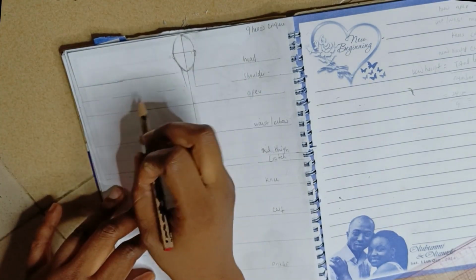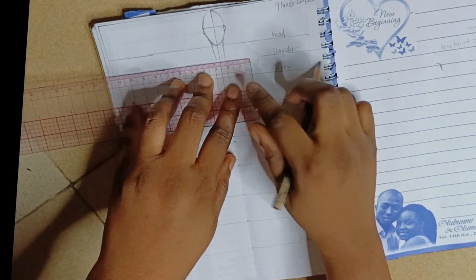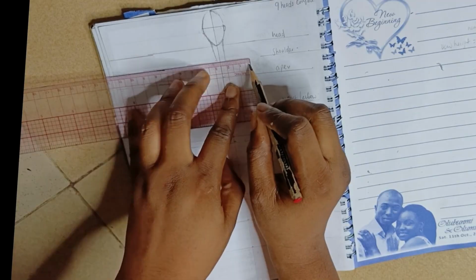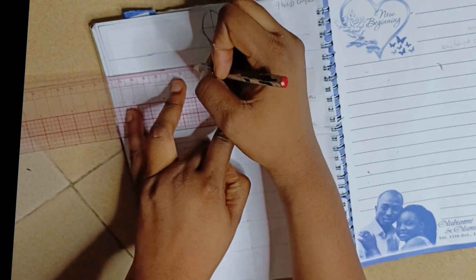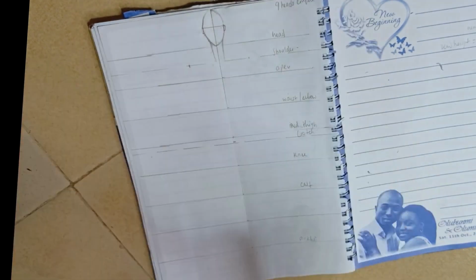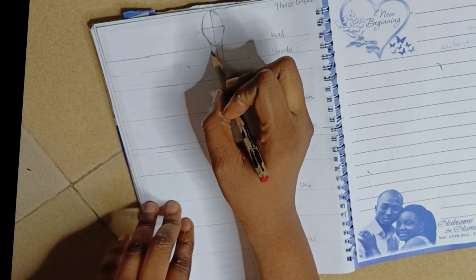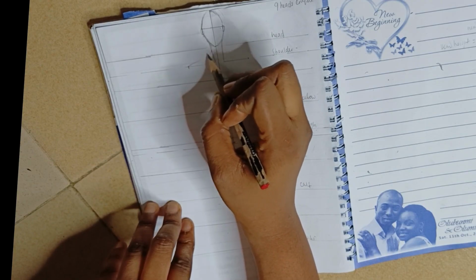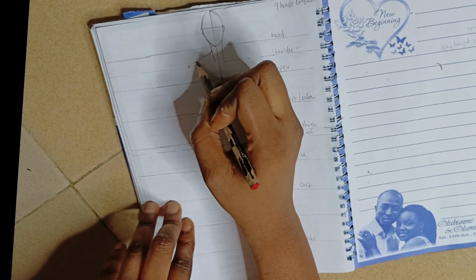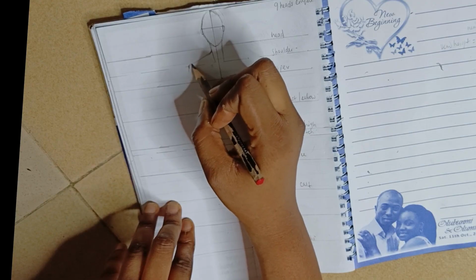So the next thing I want to do is to draw the shoulder. From this midpoint for the shoulder line, I'm going to measure 2.5 outward and 2.5 inward, and that's 5 cm. So once I get these 2 points, then I'll just connect from this neckline. Just watch. And just come down a bit like this.